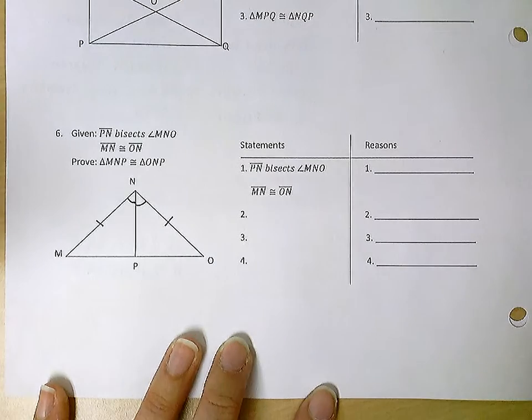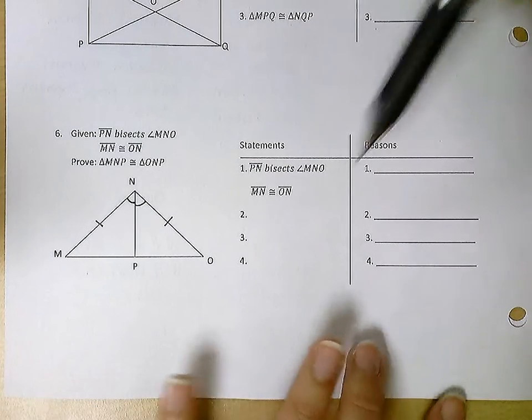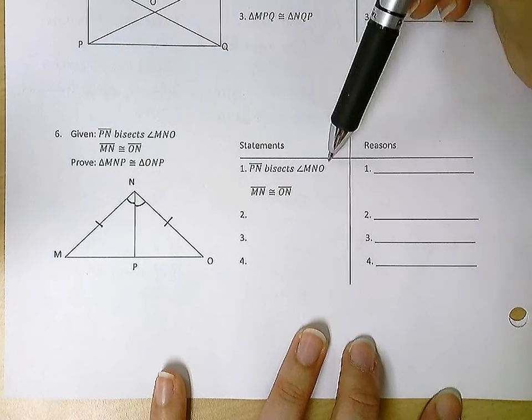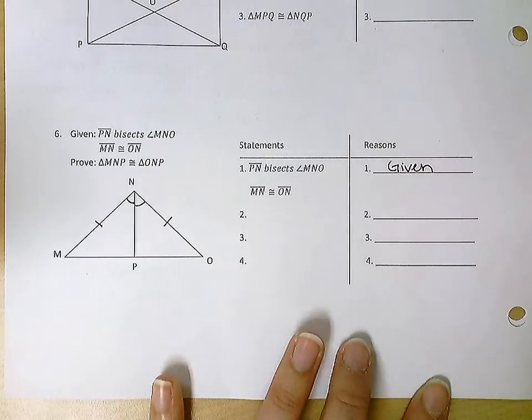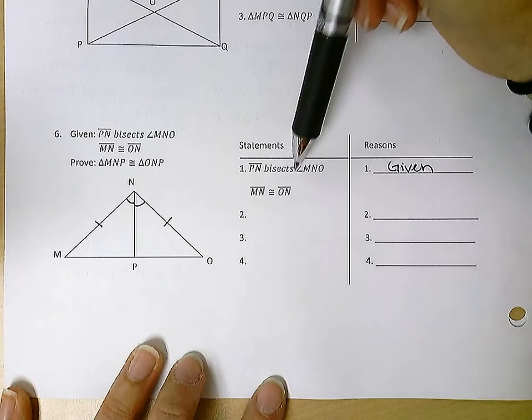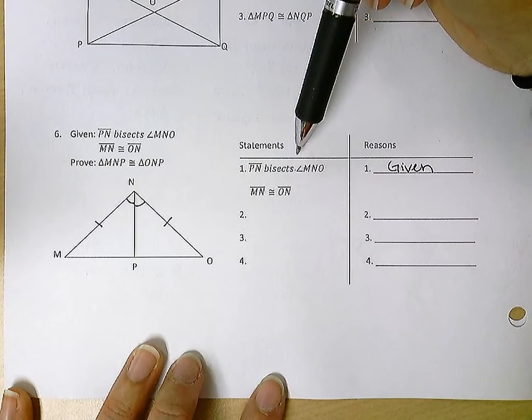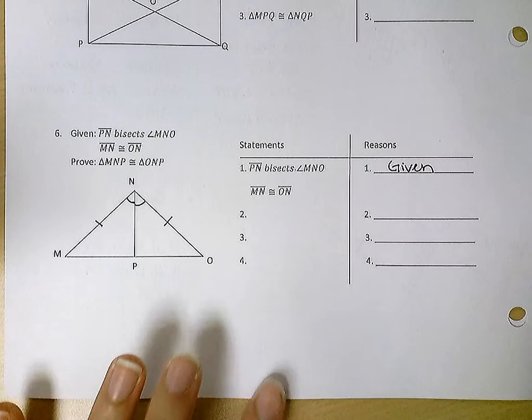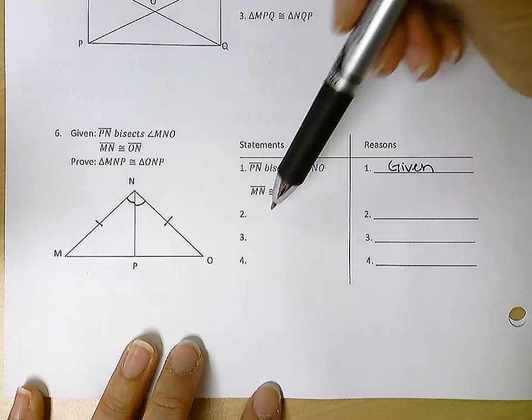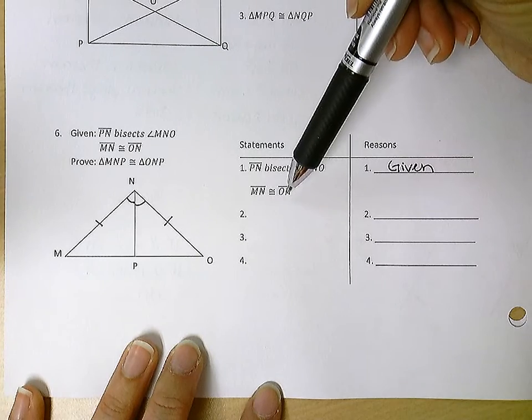So my two separate triangles here. So starting my proof, I need to start with my given information. What I labeled in my picture is that these two angles were congruent. Whenever you label something in your picture, you need to write it as a statement.